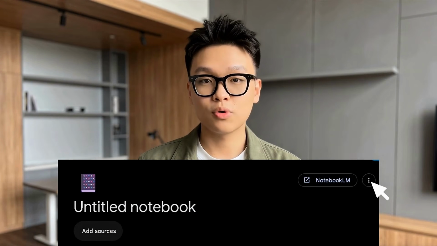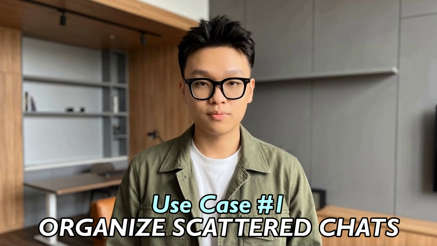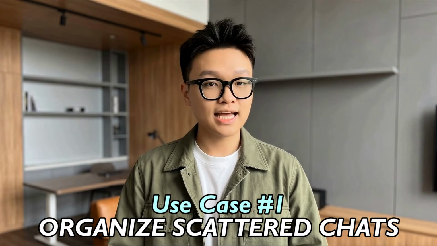Finally, check the notebook settings. Make sure notebook memory is turned on. Now let's get into the use cases. The first problem Gemini Notebook solves is scattered conversations. This happens all the time. You ask Gemini about one project today, another related question 3 days later, and another one next week. Soon, your chat history becomes a long, messy list.